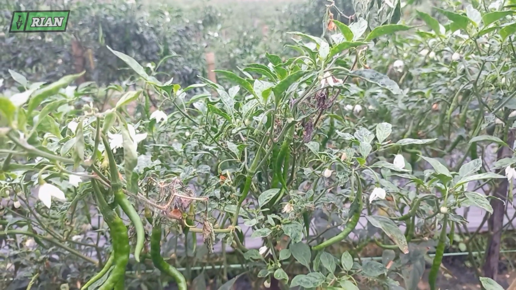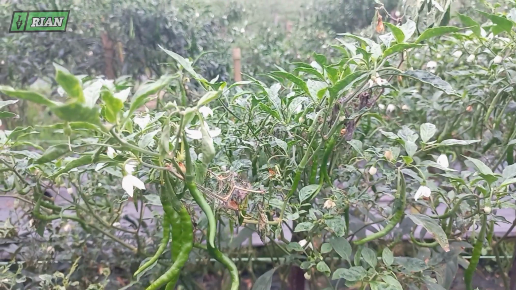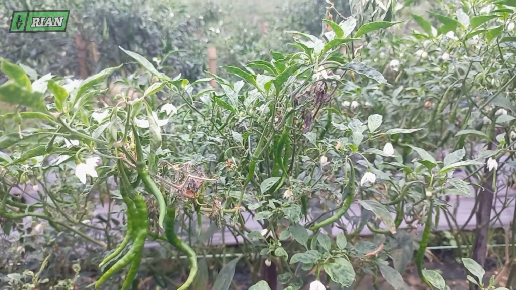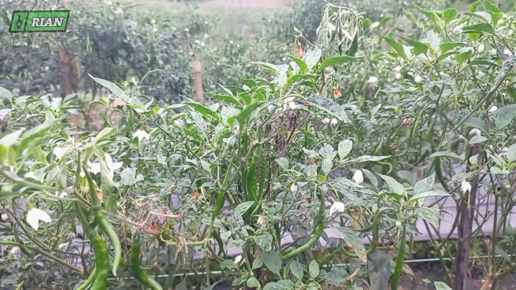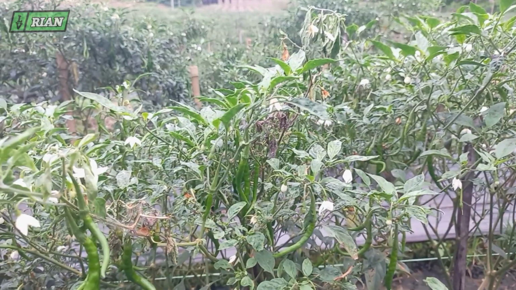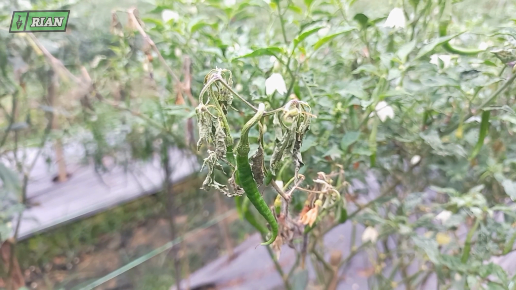to prevent transmission. Crop rotation. Implement crop rotation with non-host crops from the Solanaceae family, e.g., rice, corn, or beans, for at least 2 to 3 years. This aims to break the life cycle of Phytophthora capsicum in the soil.